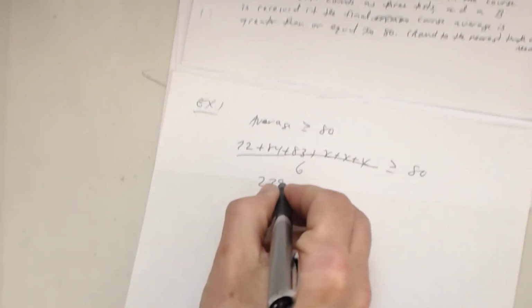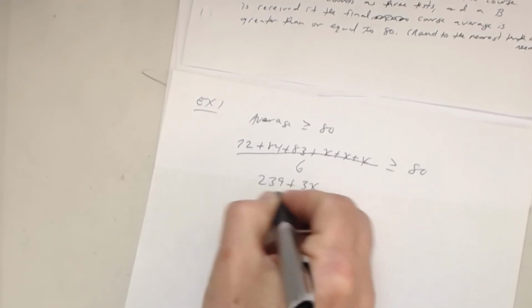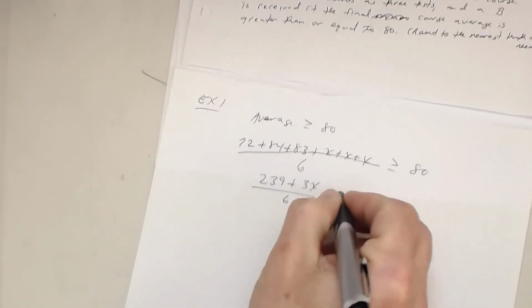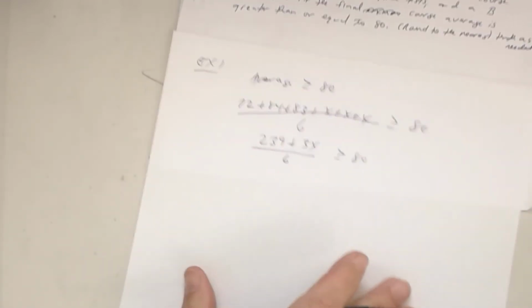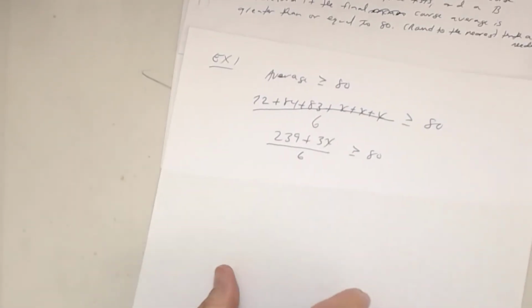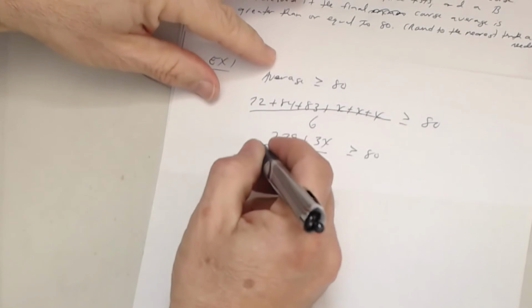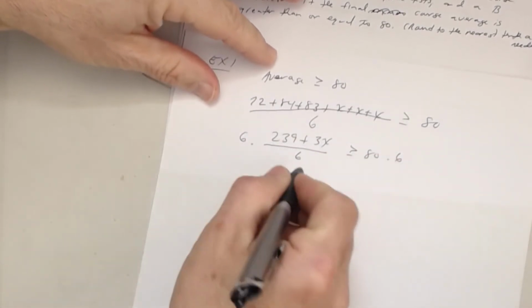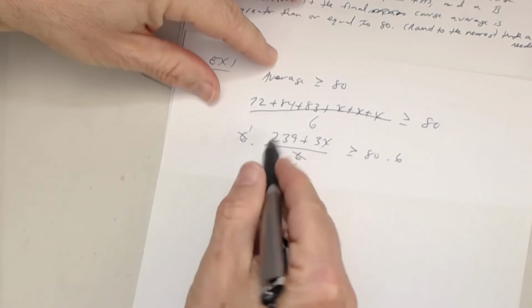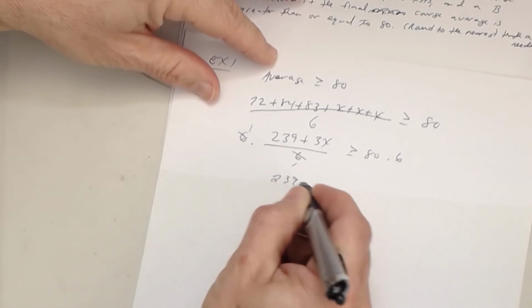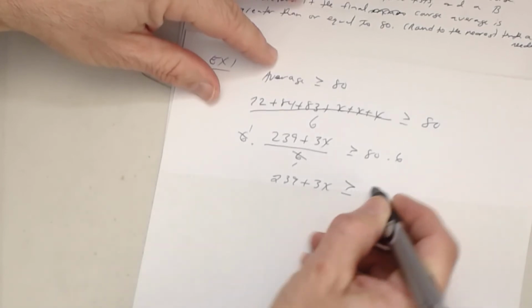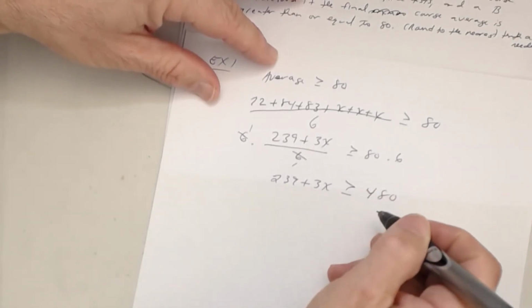All right, so let's combine like terms in the numerator. Using your calculator, what's 72 plus 84 plus 83? 239. Plus 3x divided by 6 must be greater than or equal to 80. All right, and then what's the next step? Okay, multiply by the LCD, so you multiply both sides by 6. 6 over 6 is 1. So on the left, I have 239 plus 3x is greater than or equal to 480.